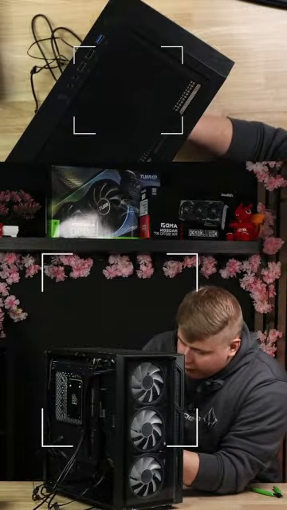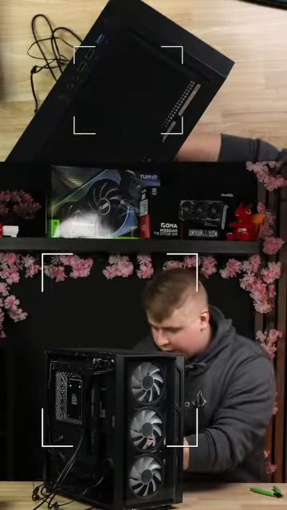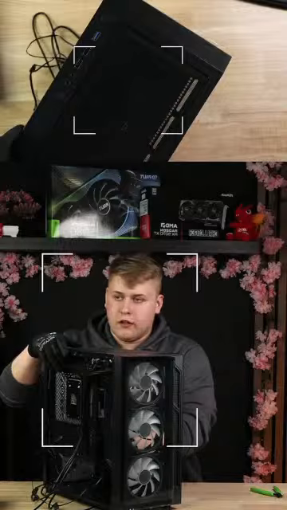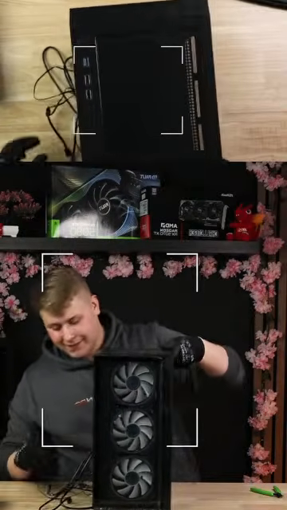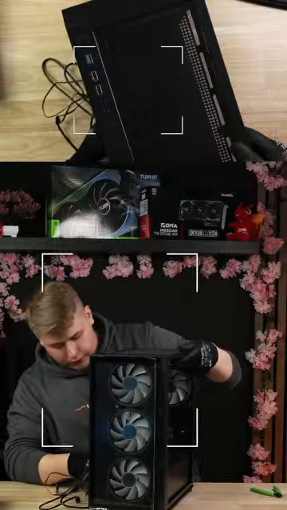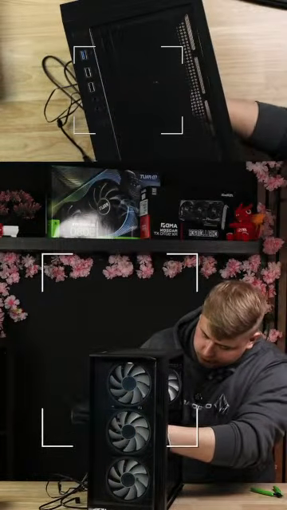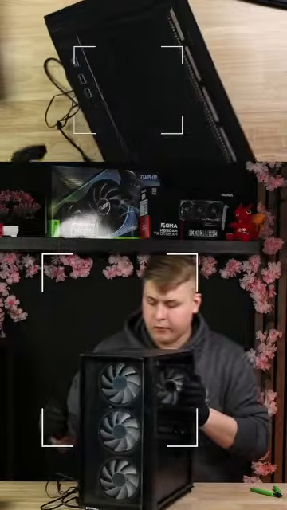Right, let me just plug in these front panel connectors just so we can get those out of the way. I know you can't see anything, but trust me, there's not much to see currently. I've lost one cable. There we go.